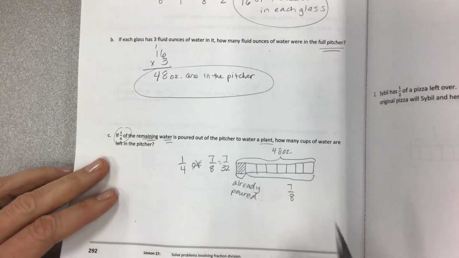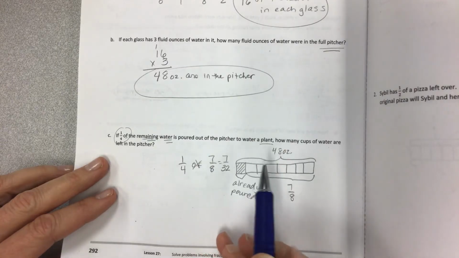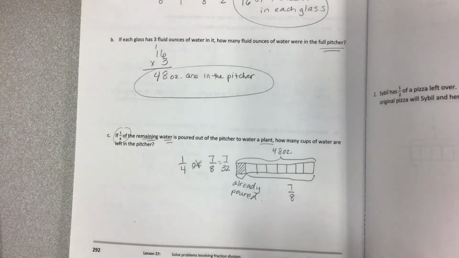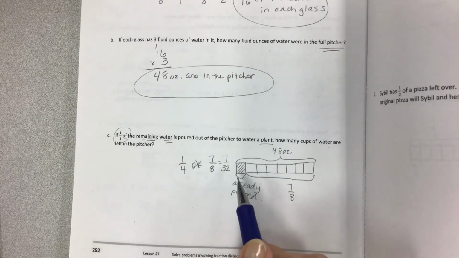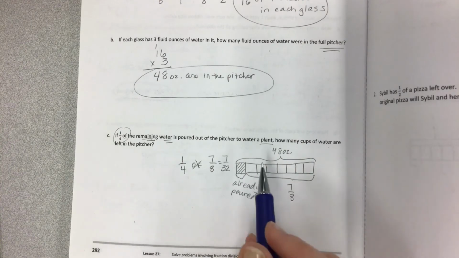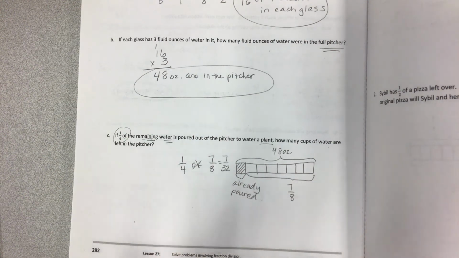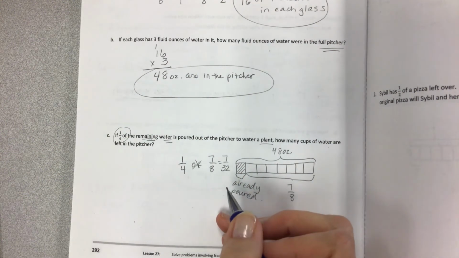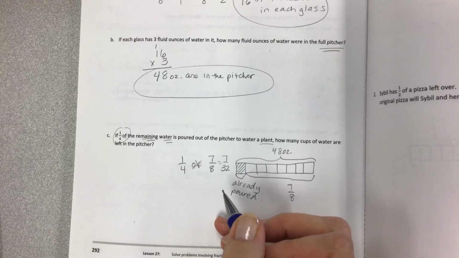But that's not cups. That is a fraction. So what I need to know is how many ounces are going to be here. How many cups are left? Do I need ounces? No, I need cups. So let's see.